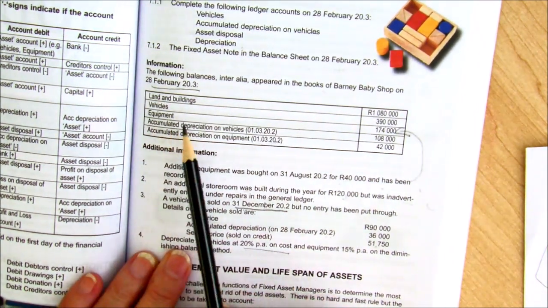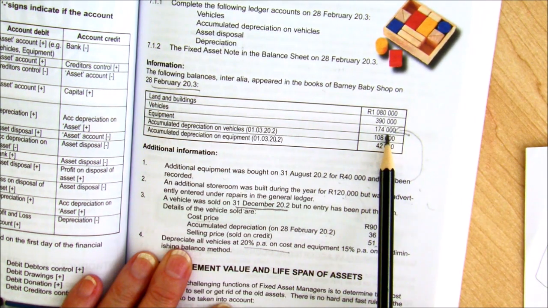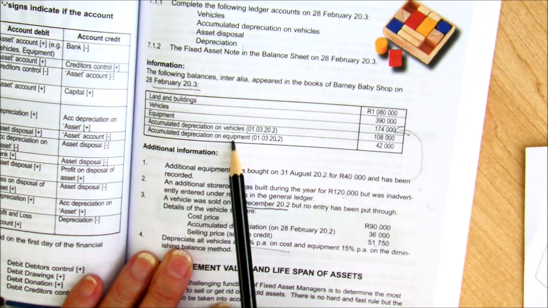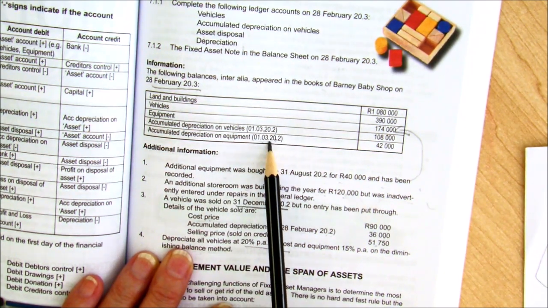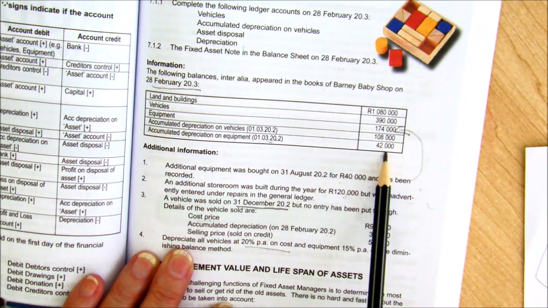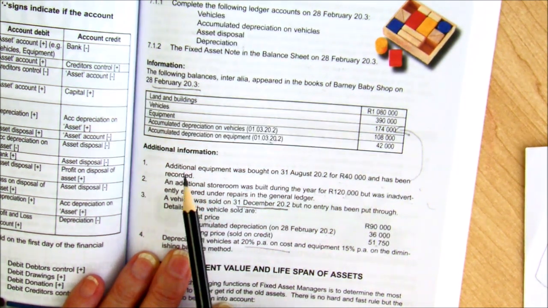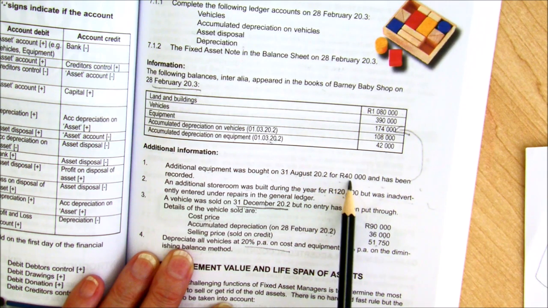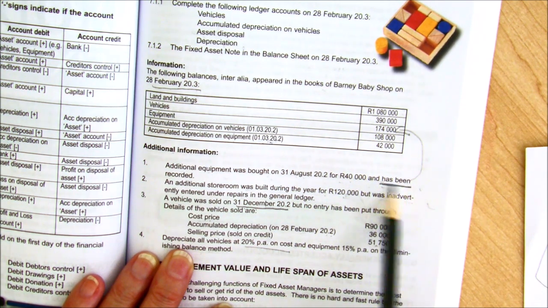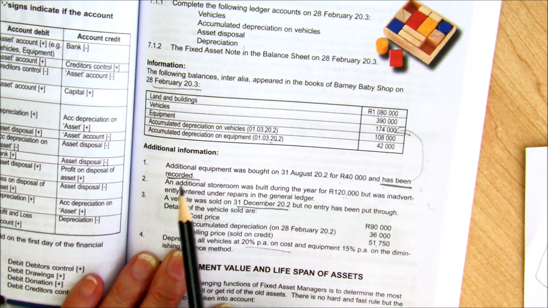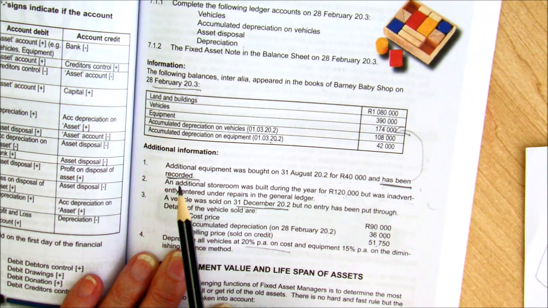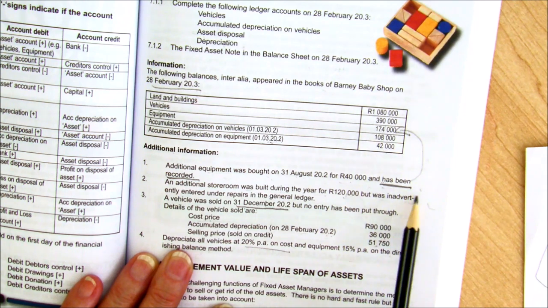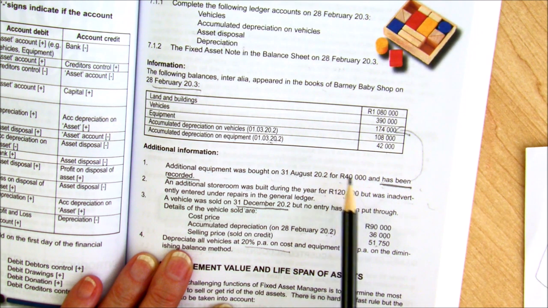And then the last thing is to look at the equipment. You're given that equipment is 174,000 at the end of the year, on the last date, and you're told the accumulated depreciation on equipment, and just take note of the date here, at the beginning of the year, was 42,000. Now, it tells you in adjustment number 1 that additional equipment was bought on the 31st of August for 40,000 and has been recorded. That is an extremely important sentence: and has been recorded. It means they've already added it on to the equipment. So when they give me this figure of 174,000, that already includes this 40,000.